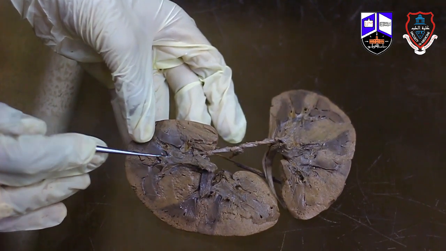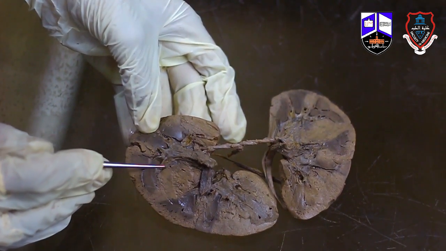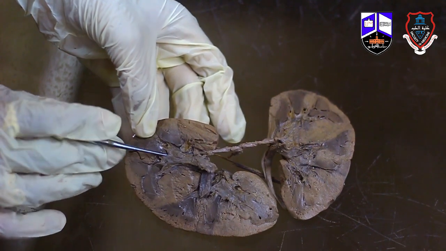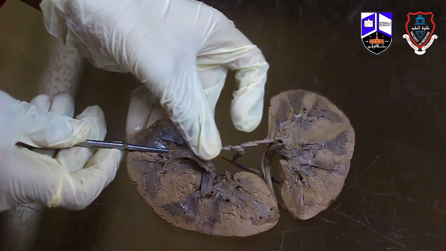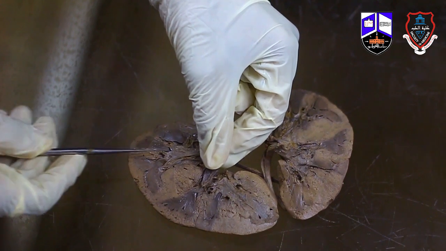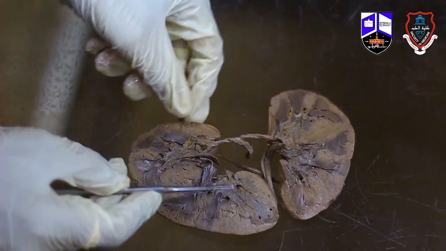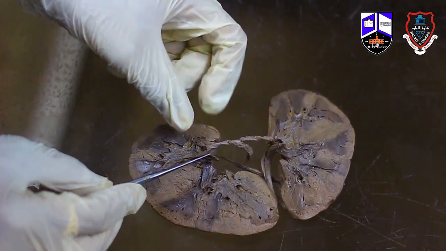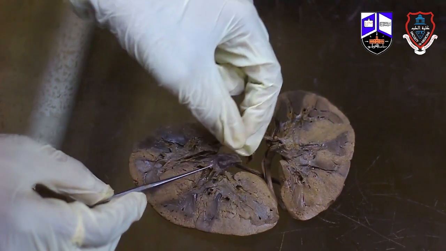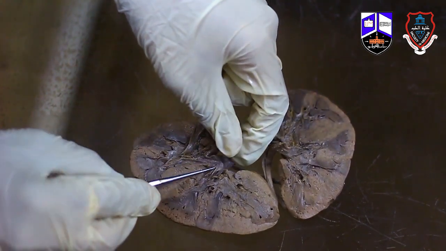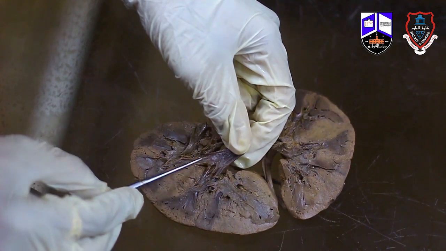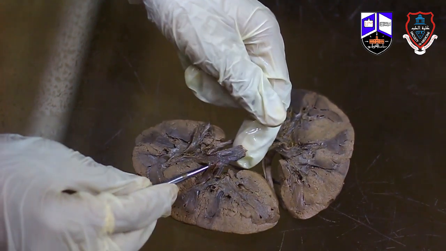This is the minor calyx, and several minor calyxes unite to form a major calyx. This is the major calyx, and the 2 to 3 major calyxes finally open into the renal pelvis. Here are the major calyxes that open into the renal pelvis.